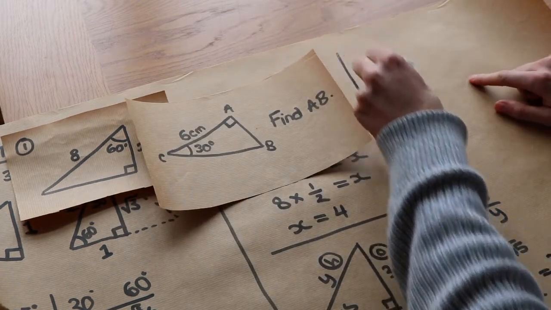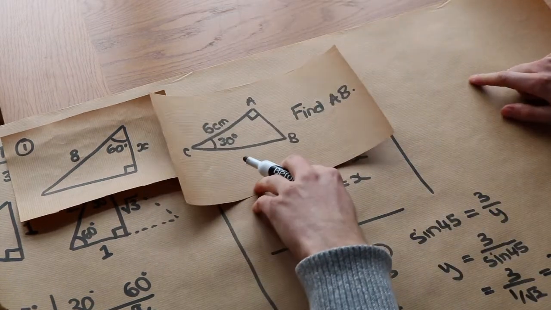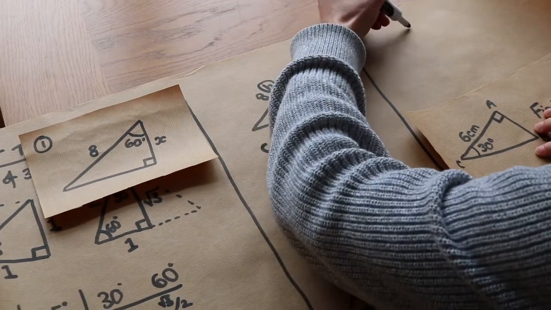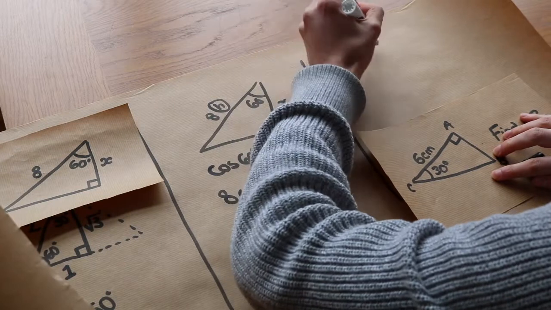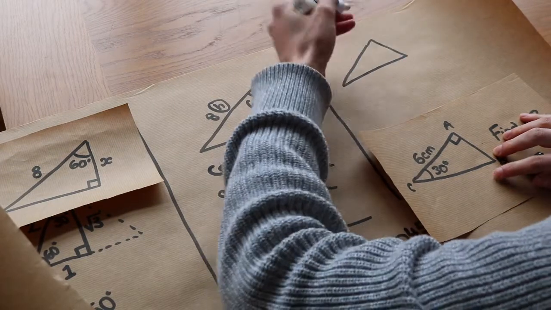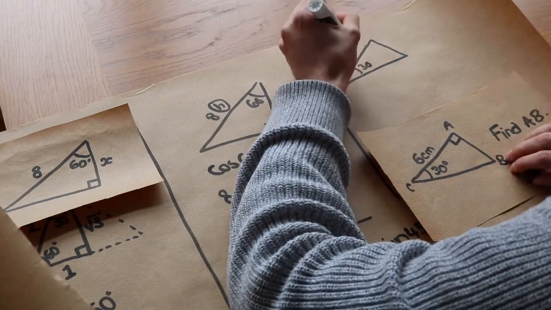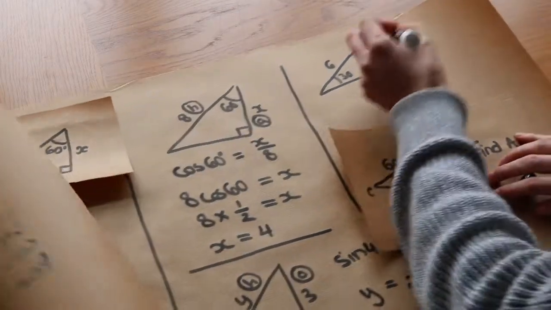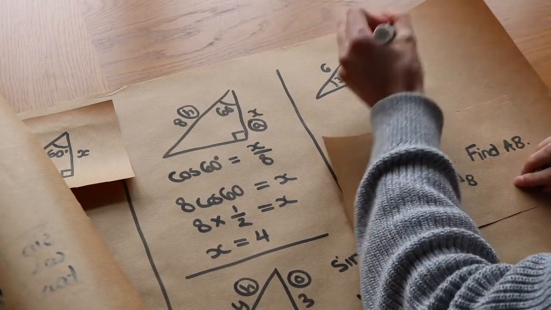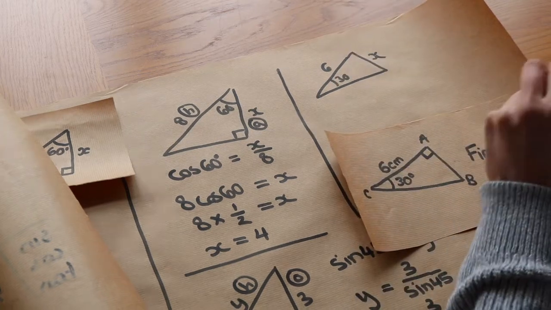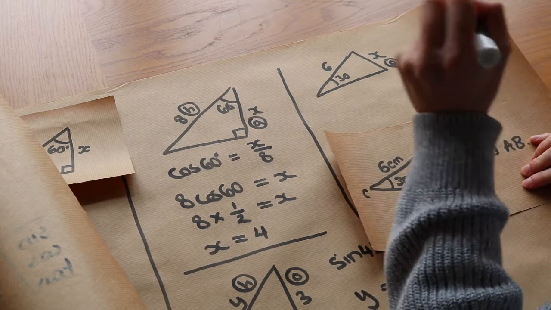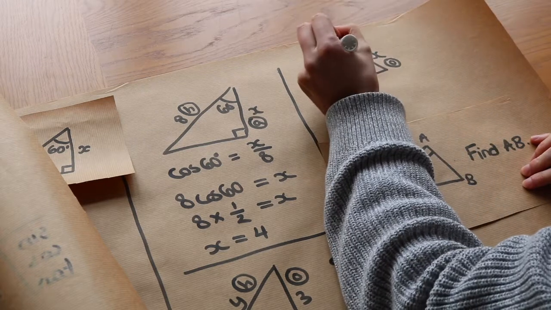So let's do this. We've got this triangle here. We've got the 30, we've got the 6 here, and we want to find AB. So let's just call it X. That is the opposite, and that is the adjacent.